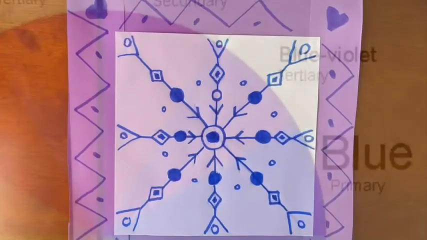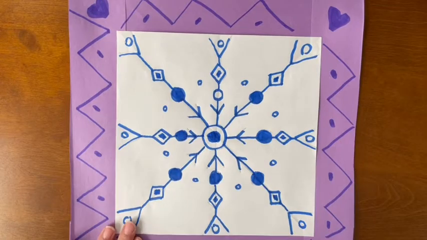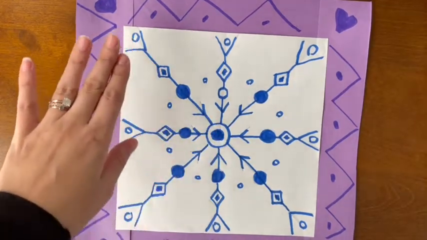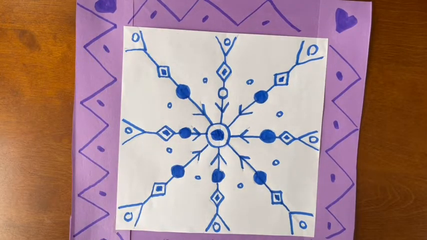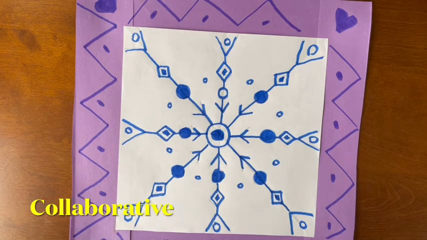So today we will be starting a radial symmetry snowflake that I plan on taking all of your artwork and putting it together into one big snowflake quilt. So I'll take the digital images of them and put them together so it's one big collaborative piece of artwork. A collaborative piece of artwork means it's something that you work with other people to make.